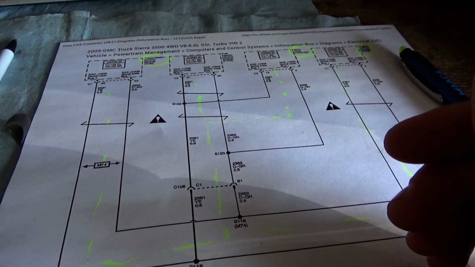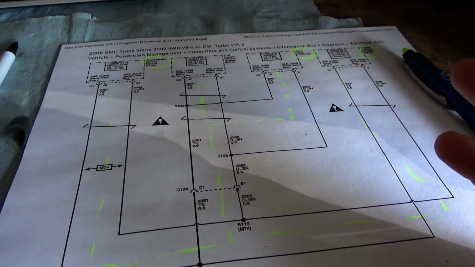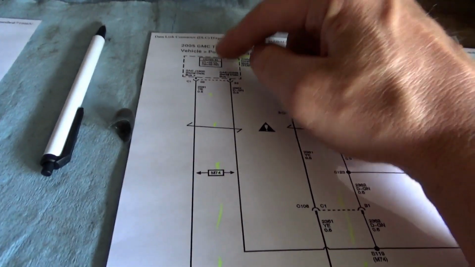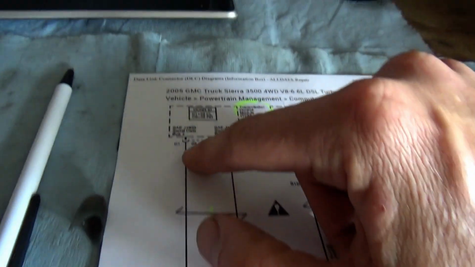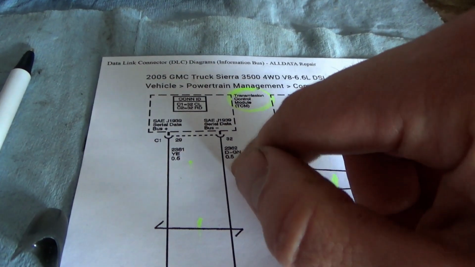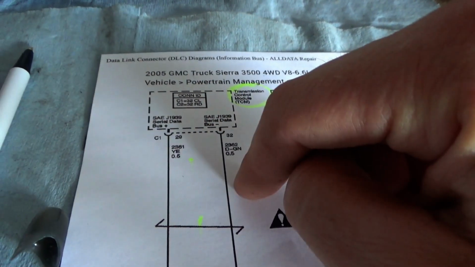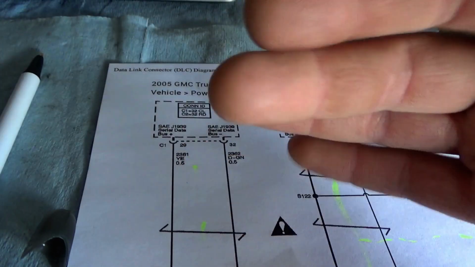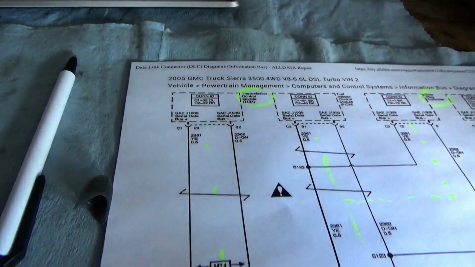Where is the easiest place to get to them? Well, all the modules are exposed, available. The TCM is, we took that out of the holder. So we can find C1 pins 29 and 32, yellow and dark green. Get a channel on each one, turn the key on, and see if the communication is okay or if there's something interrupting it.